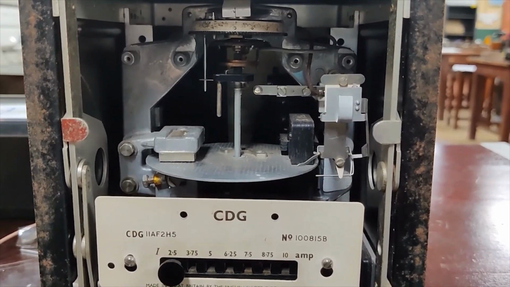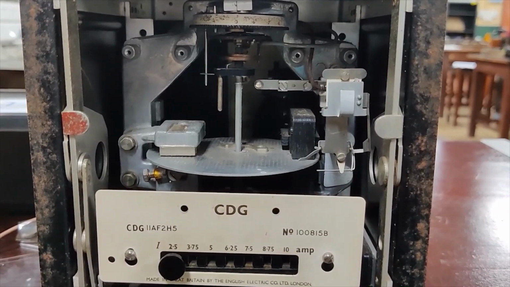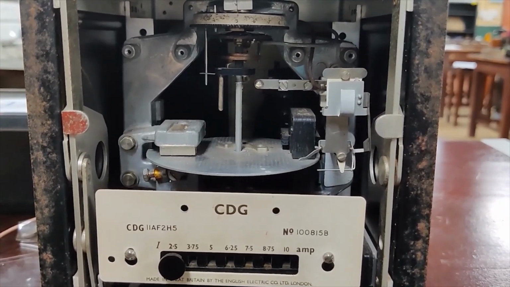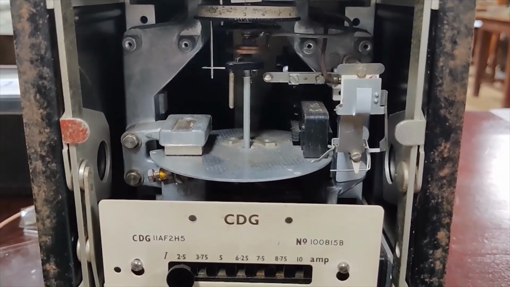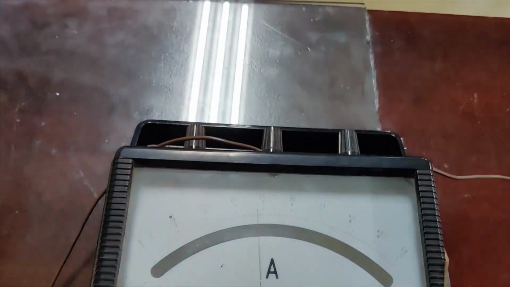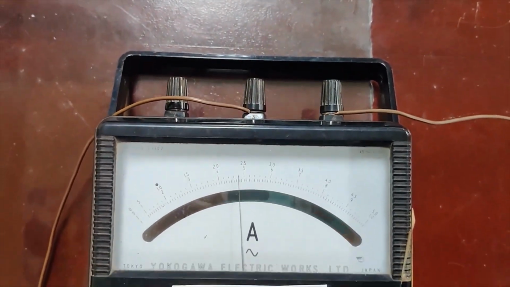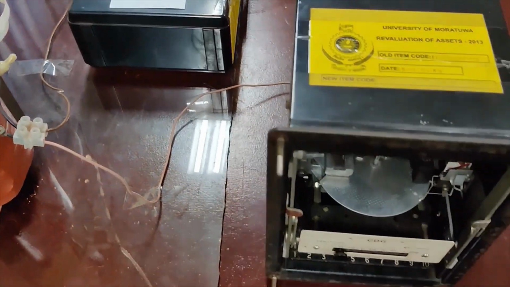Start to observe the relay operation. You will notice that at lower currents, the relay is not operating. At the instant the relay disc starts rotating, stop the increment of the variac output. Take down the ammeter reading. This is the pickup current for the relay approximately.